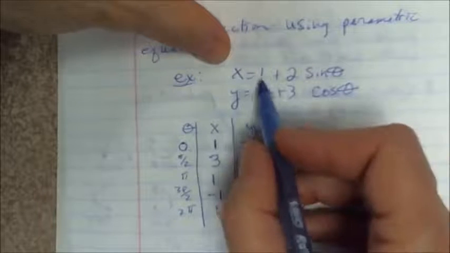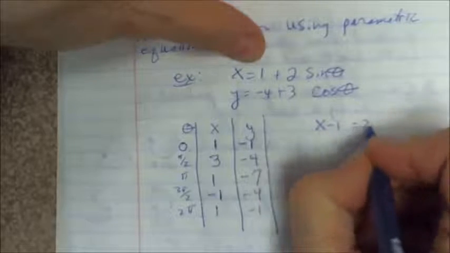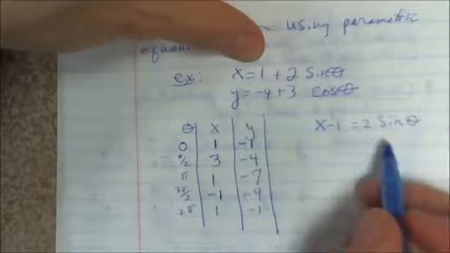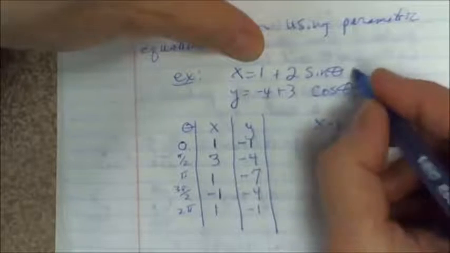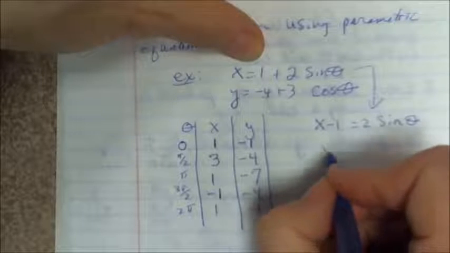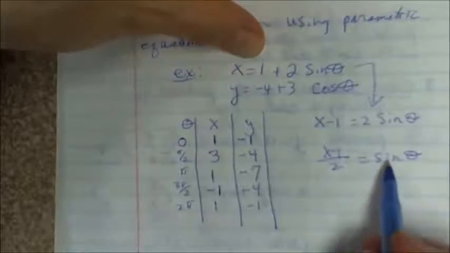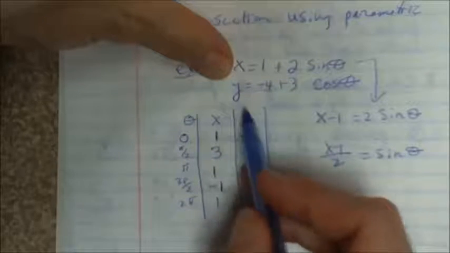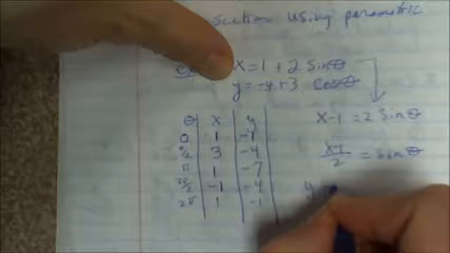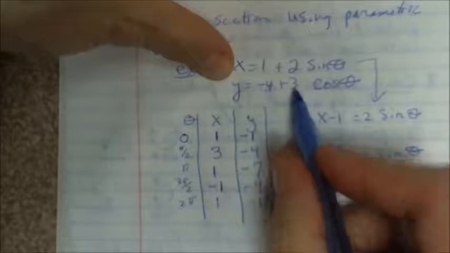So if we eliminate the parameter on this, we're going to subtract 1 first of all. X minus 1 equals 2 sine of theta, because we have to solve this for the sine of theta. So we're going to bring this 1 down here and then divide by 2. So (x minus 1) divided by 2 is equal to the sine of theta. Down here with the y's, you're going to add 4 to both sides. Y plus 4 equals 3 cosine of theta, and you're going to divide both sides by 3 to get rid of that 3.